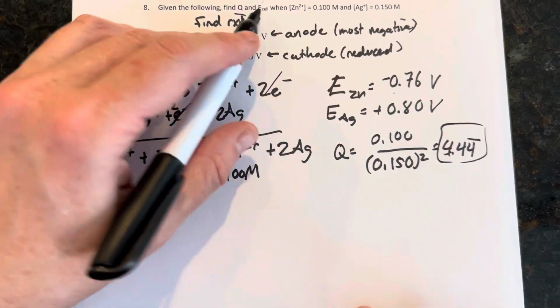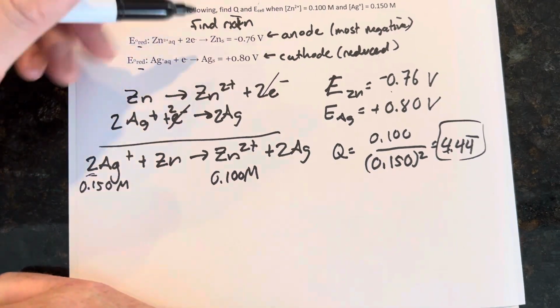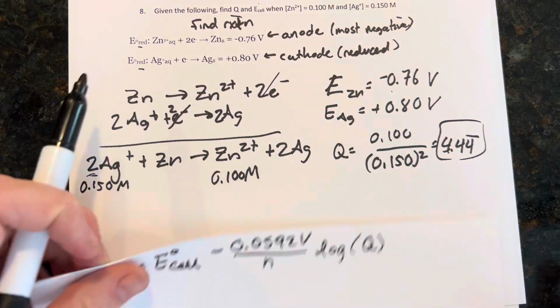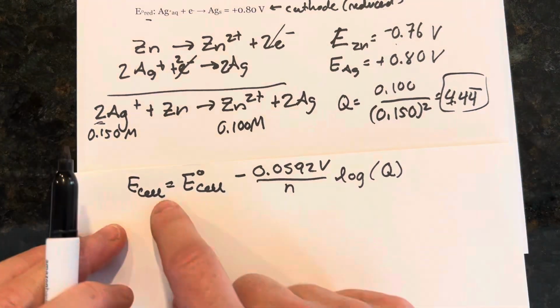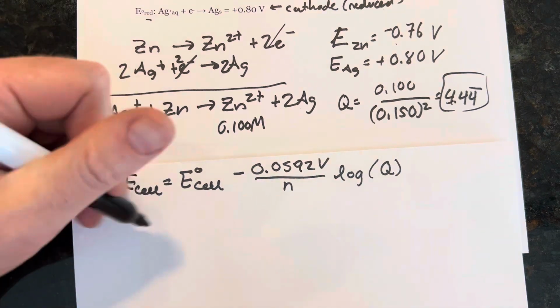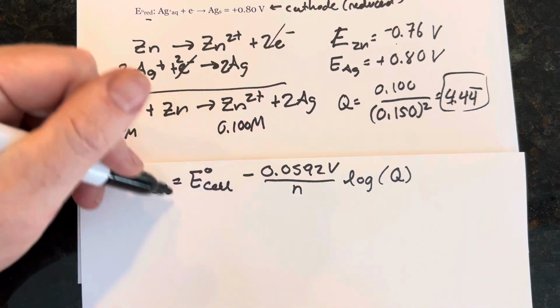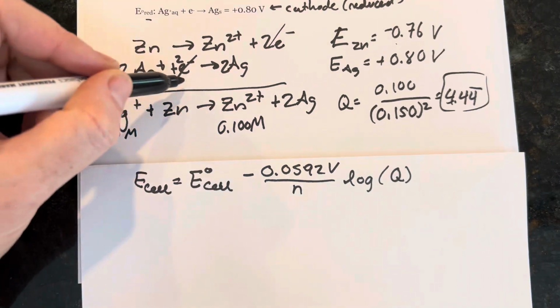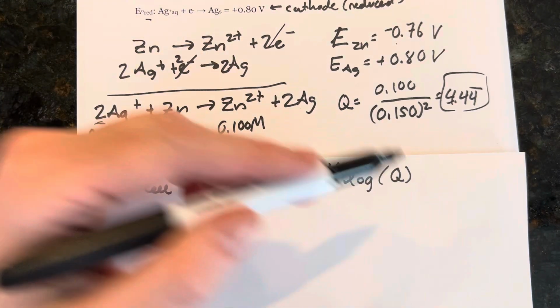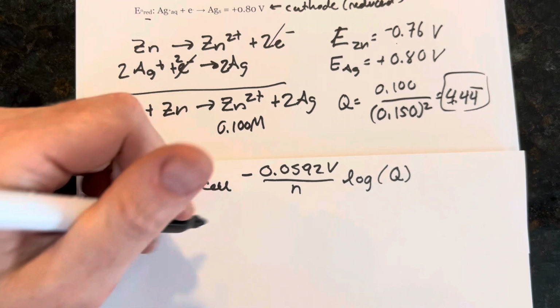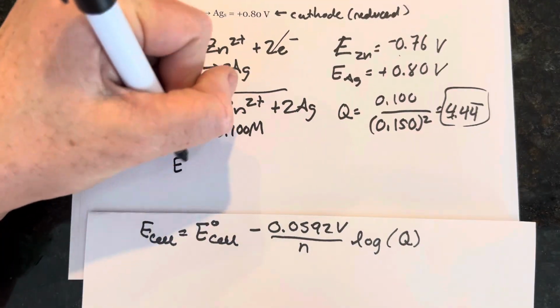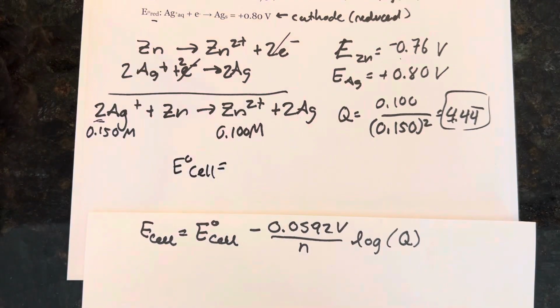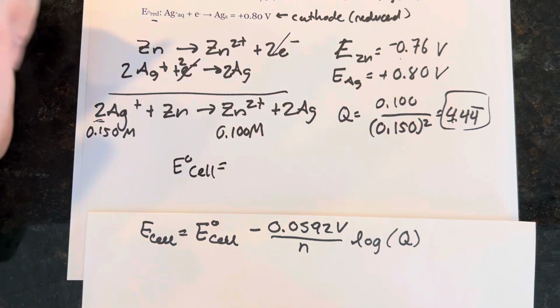The next part said find Ecell. Again, that's where we're going to be using this equation right here. We first need to find the standard cell potential, because we know n, it's going to be 2 here, and we know Q, but we still need to find the standard Ecell. Ecell here is the cathode minus the anode.